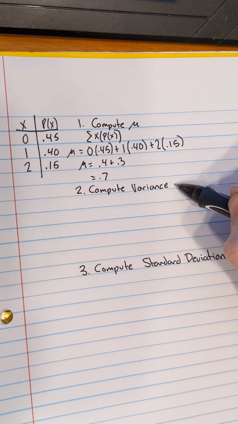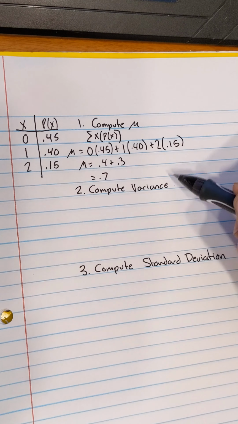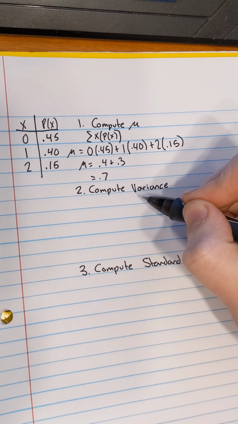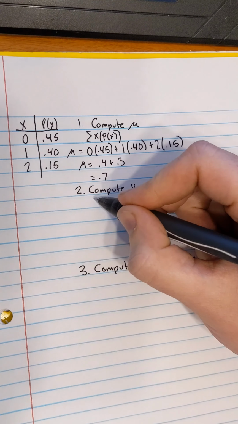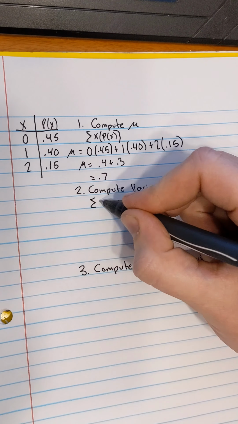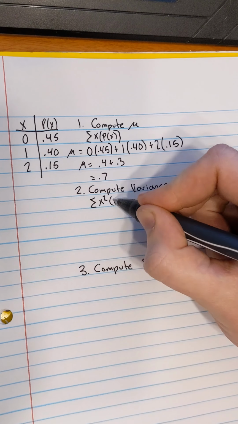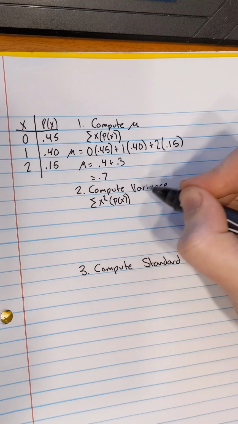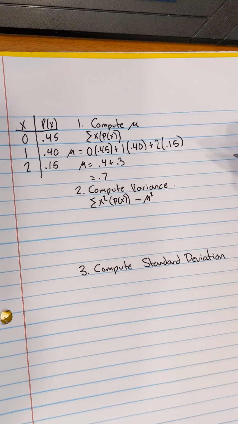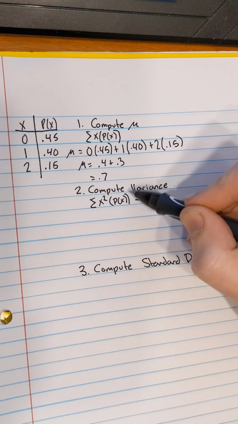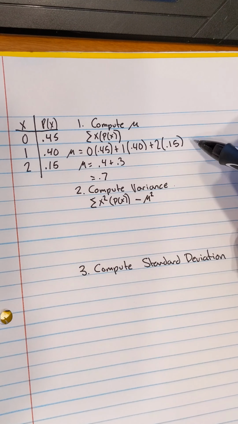Our next step is to compute the variance. This is probably the trickiest part of this process. You do the sum of x squared times the probability, and then at the end, you subtract mu squared. So this first part is very similar to step 1.